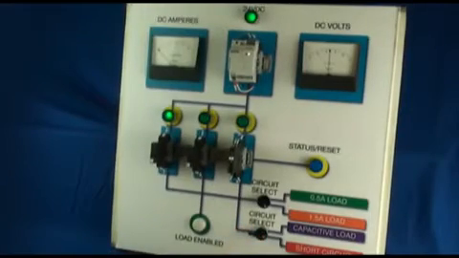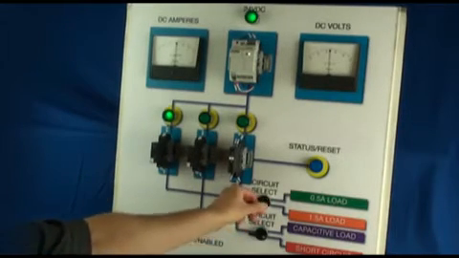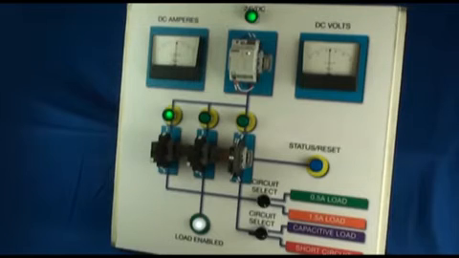We will now apply the 1.5 amp load setting to breaker 1. As this is a 150% overload, the breaker will trip.